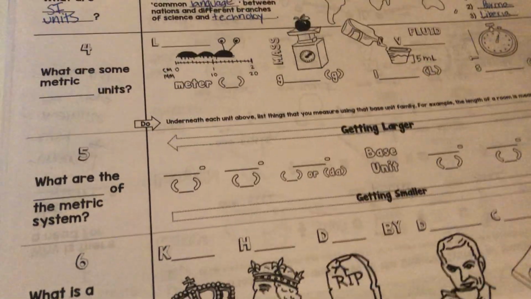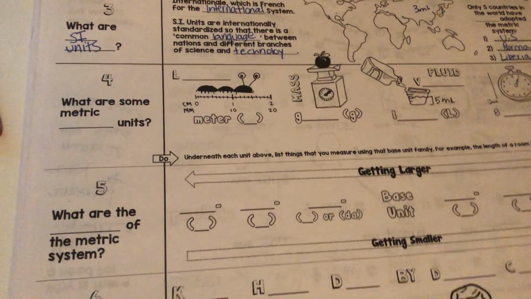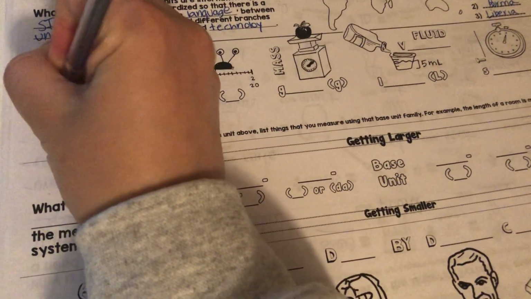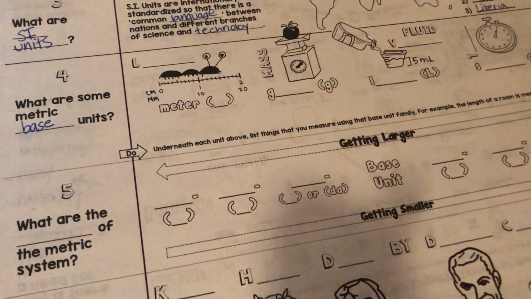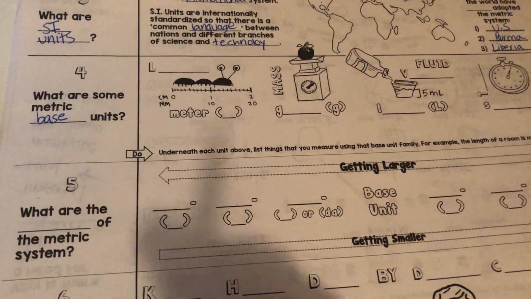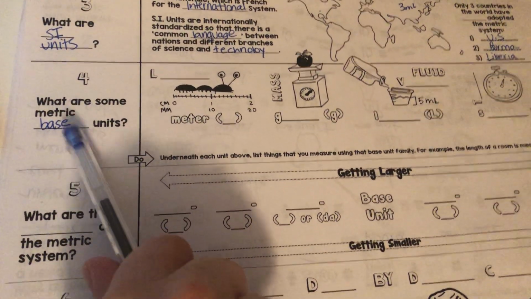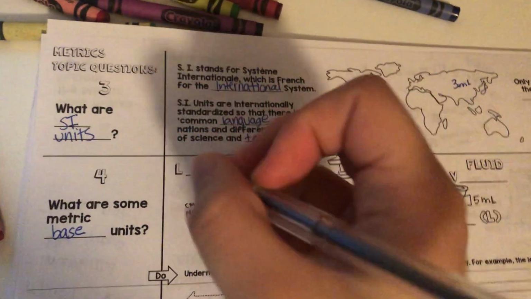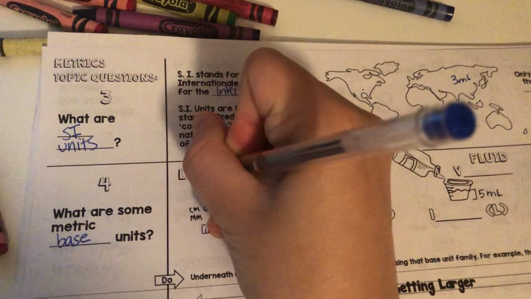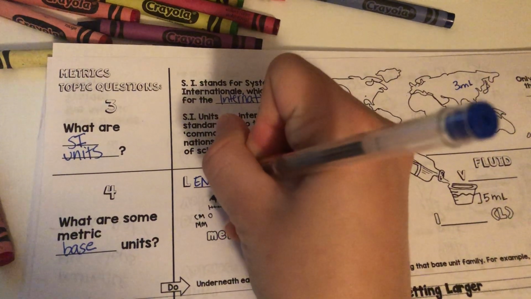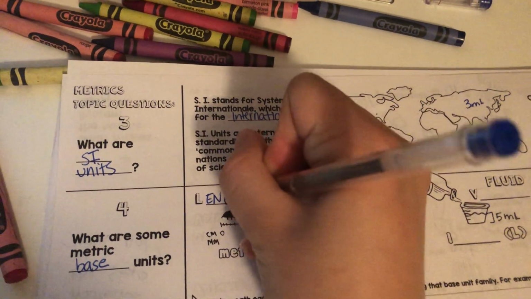Moving on. What are some metric base units? So we need to know these base units because no matter what the base is, it's always going to stay the same. And I'll explain what that means. So when we measure in length, can't spell.